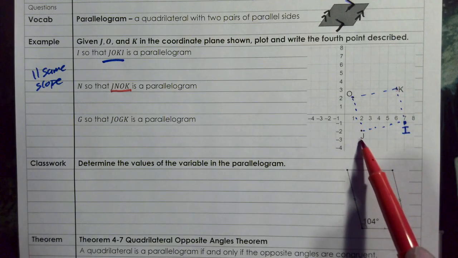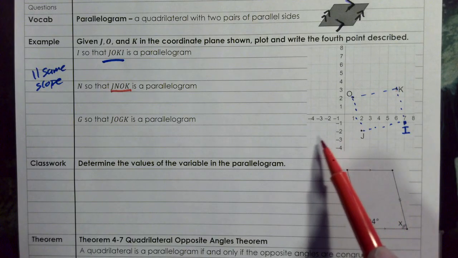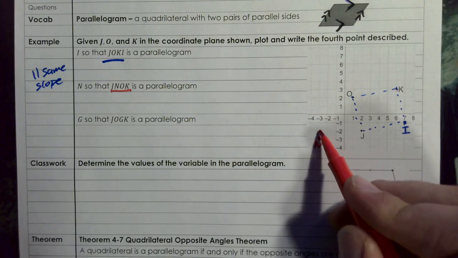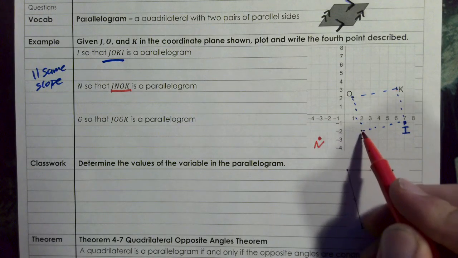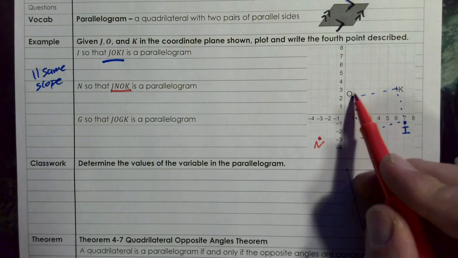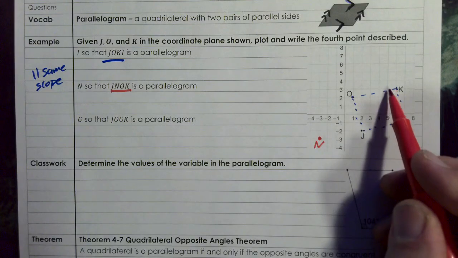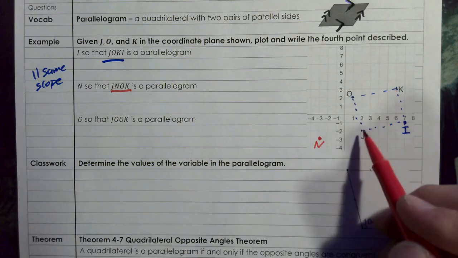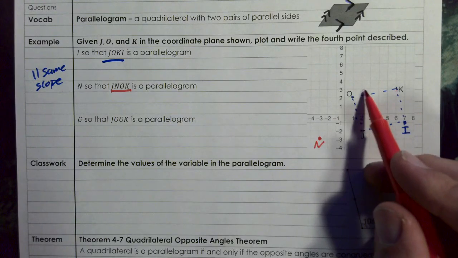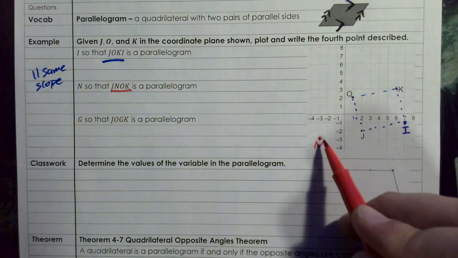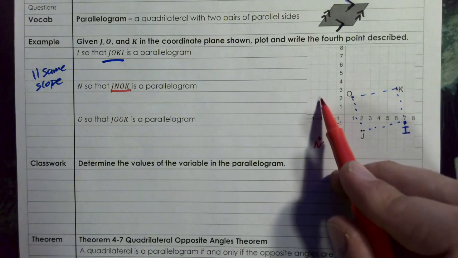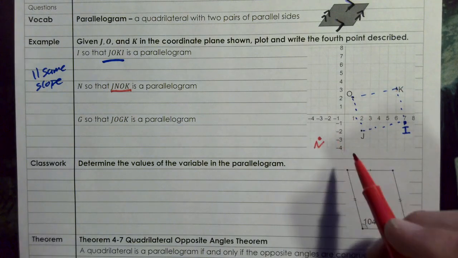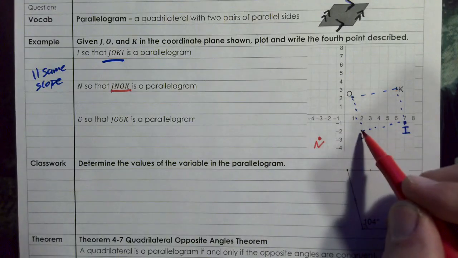So I go down 5 over 1, so that this slope, up 5 over 1, matches this slope over here, up 5 over 1. And that matches from J to K. So this is up 5 over 4, and then this is also up 5 over 4. So we end up with this other parallelogram.